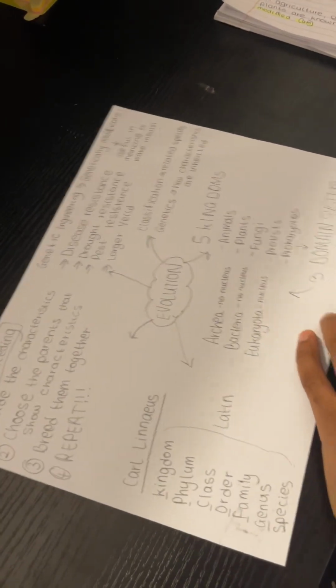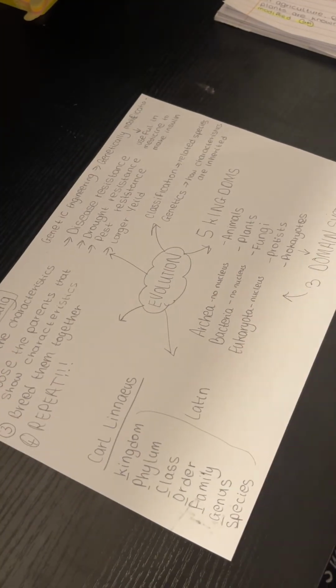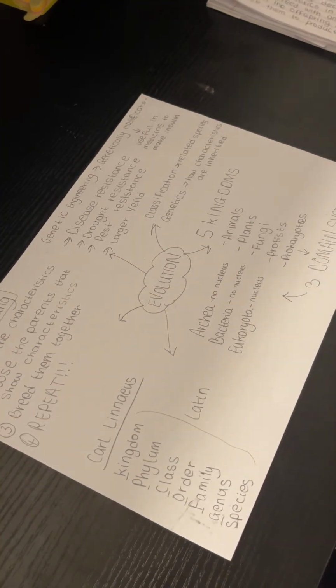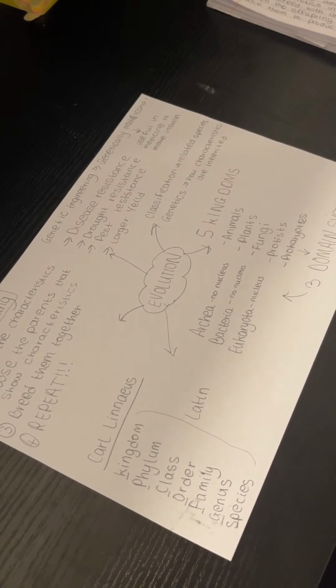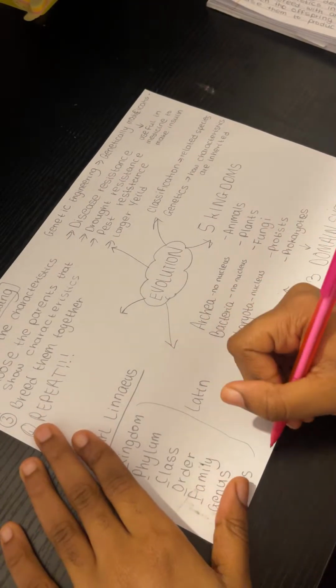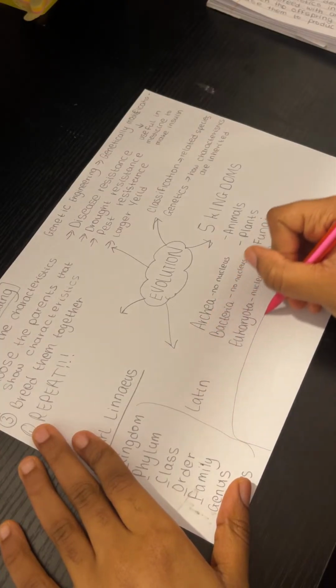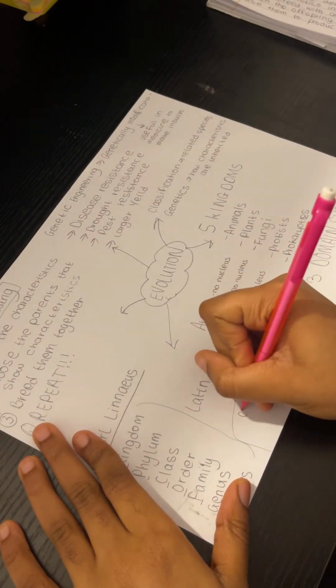Okay, so I'm gonna keep going on the sheet of paper because there are some gaps. Then we move on to cuttings and how we replicate plants that we want. So I'm gonna do that down here. We're gonna do cuttings.